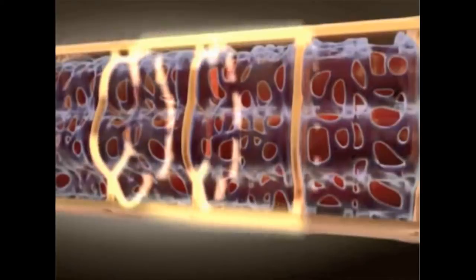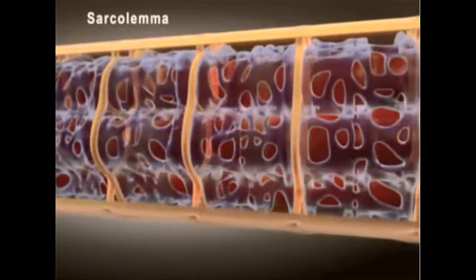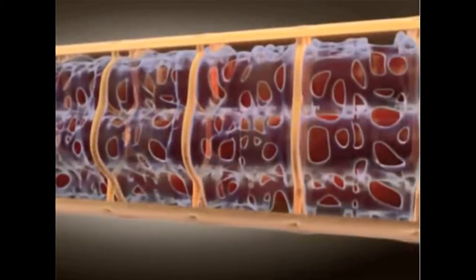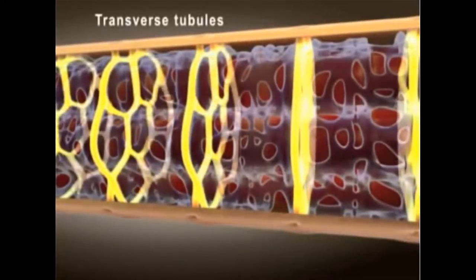Yeah, I know, major Star Wars geek. This allows the action potential that started on the surface to pass in and around all the myofibrils, bringing the electrical potential to the contractile apparatus.